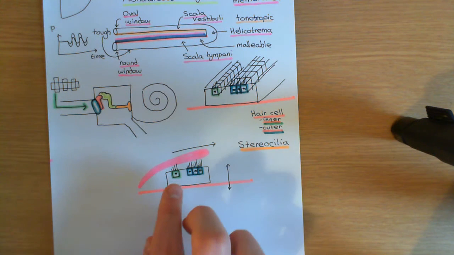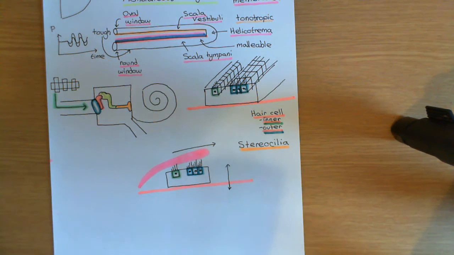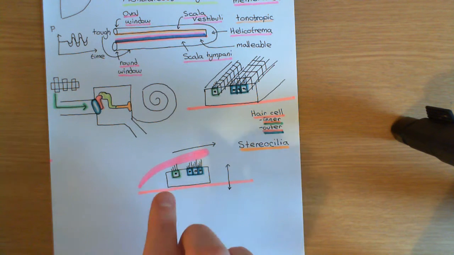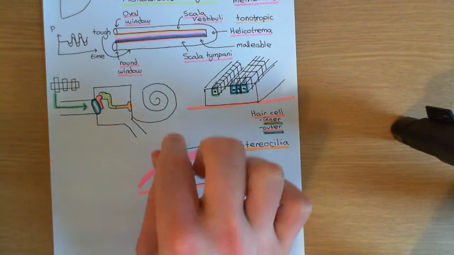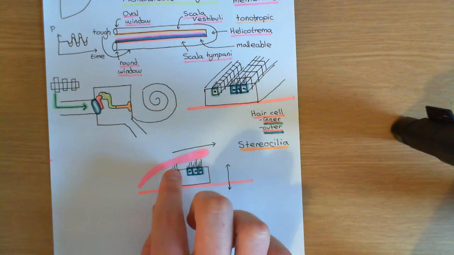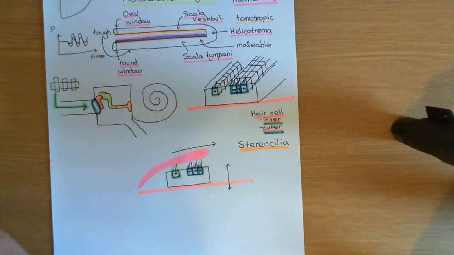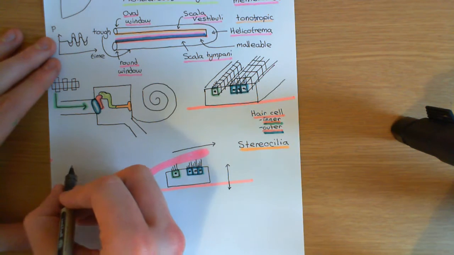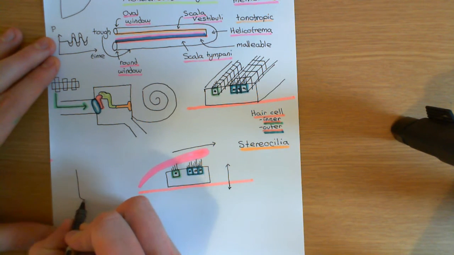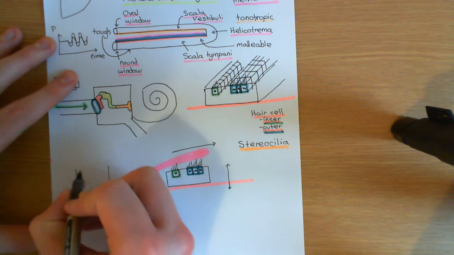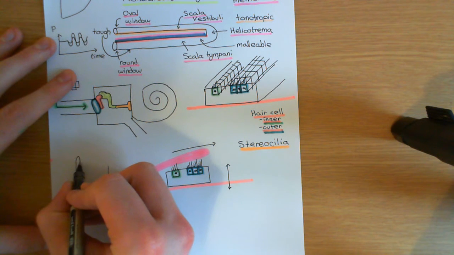And that's actually going to lead to changes in the electrical potential differences across the hair cells. This is how the hair cells detect the motion of the cochlear duct, by their Stereocilia being bent. So what I'm now going to do is draw a bigger picture of a hair cell. So here we are, and now I can actually show the Stereocilia.